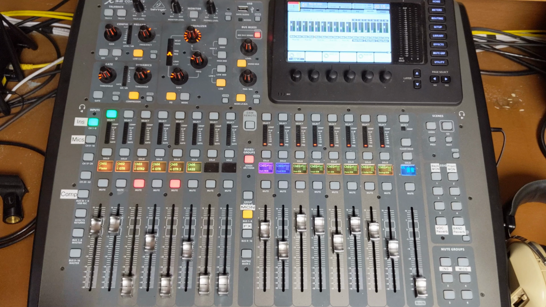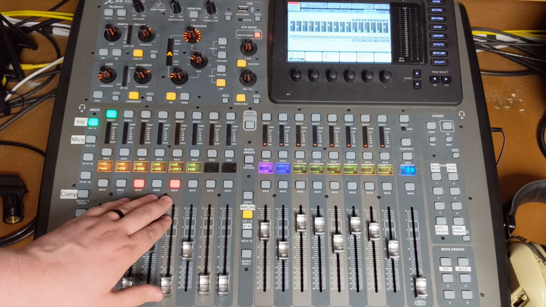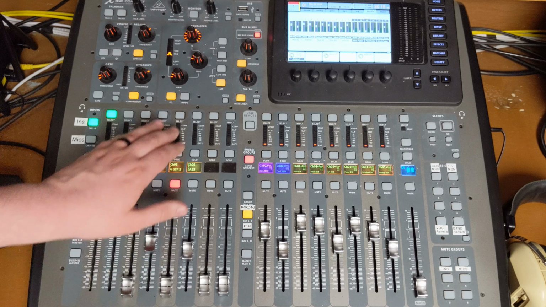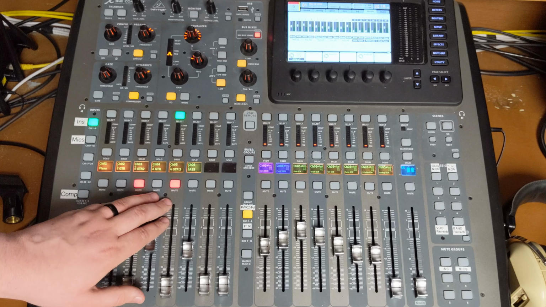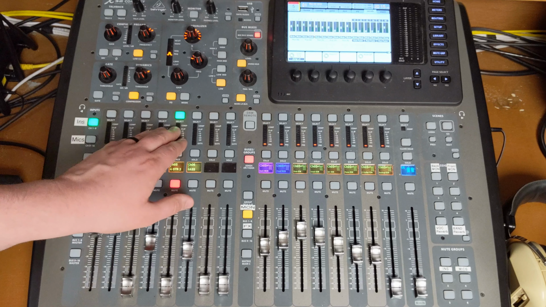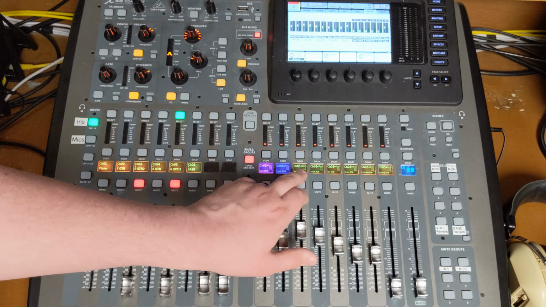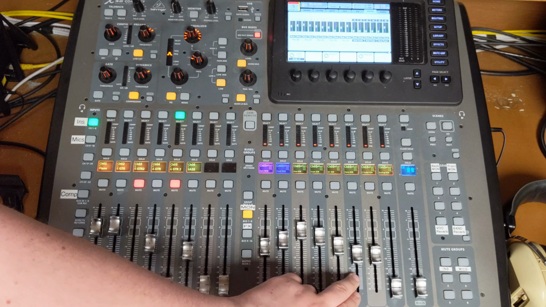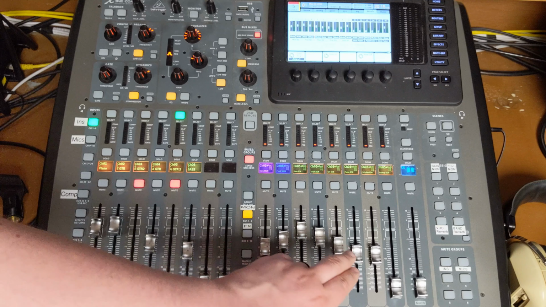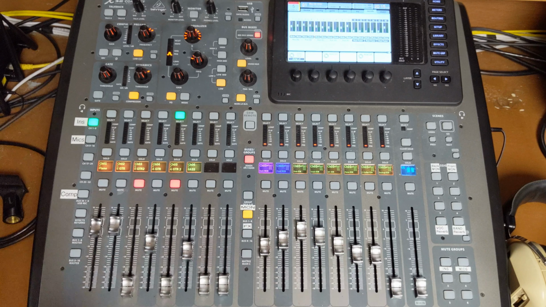So if you plug in a new mic or a new guitar and need to adjust that send in everyone's ears to make sure they can hear it, simply click Select, Sends on Fader, and now you're adjusting the send of that channel to every single bus. And you can see who can hear it and who can't.